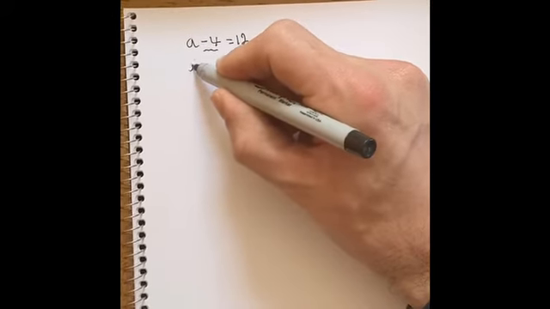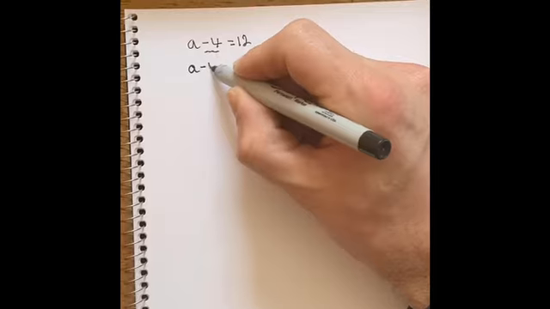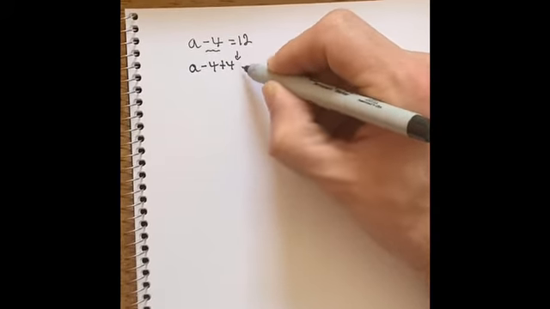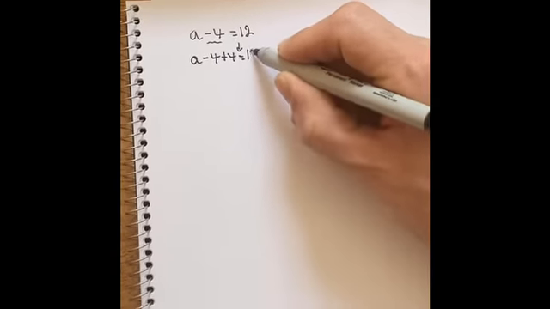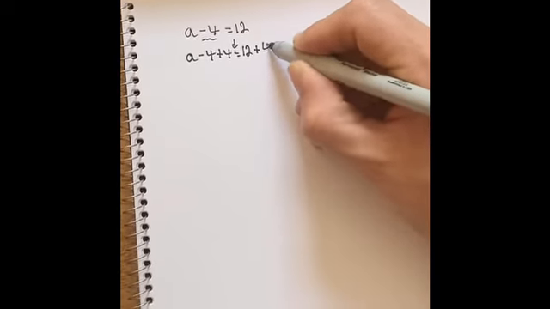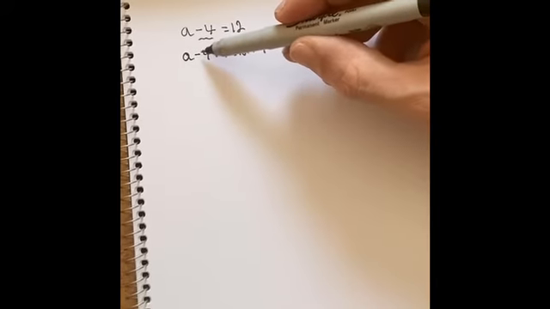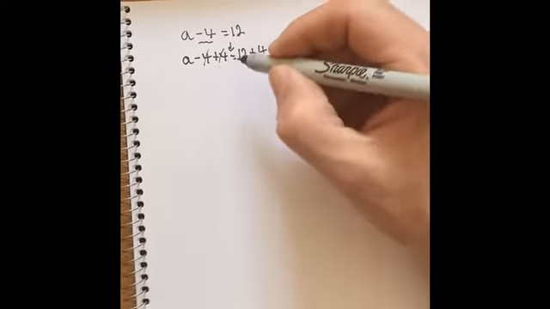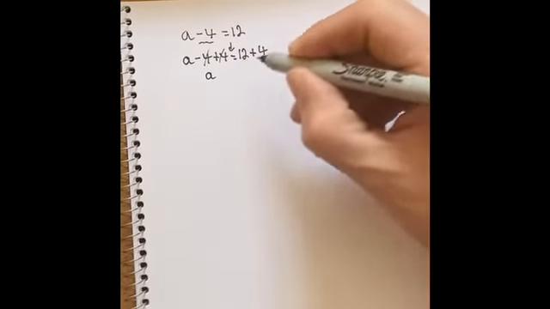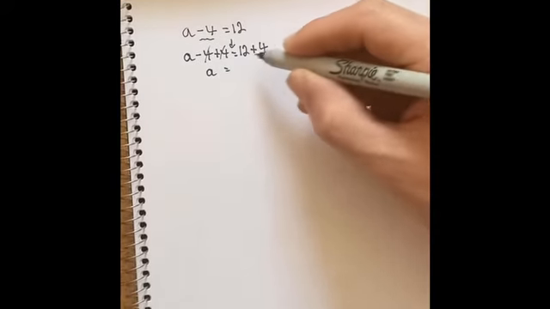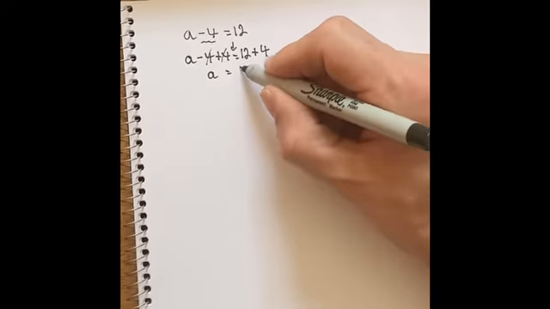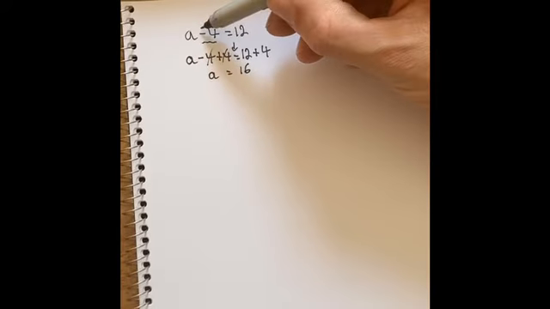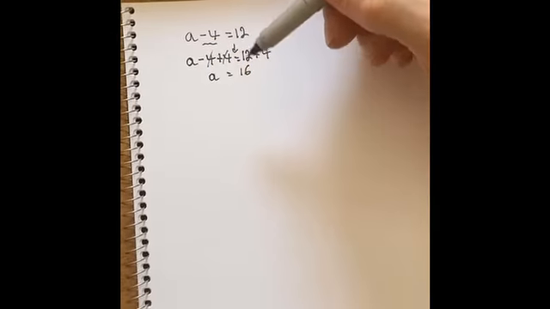Let's give it a try. a subtract 4, so we're going to add 4, bring down our equal sign, 12 add 4. Now we know here that negative 4 plus 4 is going to be 0. That's going to effectively cancel. The a is left. Bring down your equal sign. 12 plus 4 is 16. So if we look at the top, 16 subtract 4 will give us 12.